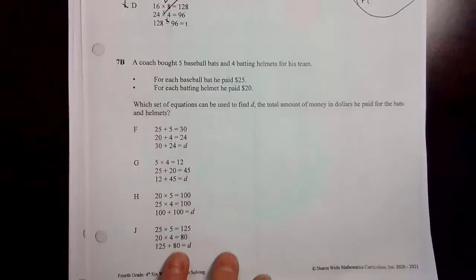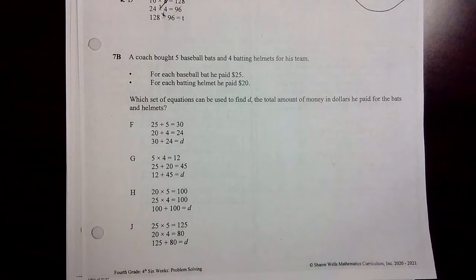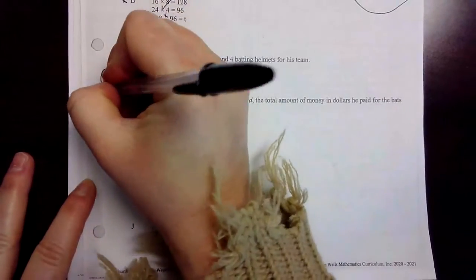All right, 17B with me, please. It says a coach bought 5 baseball bats and 4 batting helmets for his team. For each baseball bat, he paid $25. That's a really cheap bat, huh, guys? For each batting helmet, he paid $20. Which set of equations can be used to find D, the total amount of money in dollars he paid for the bats and helmets? So we're going to use our problem-solving strategy.